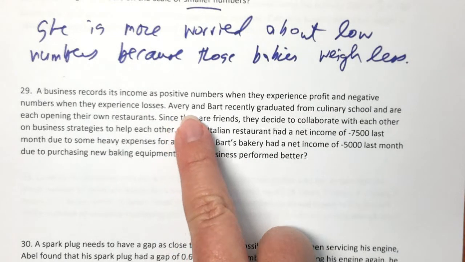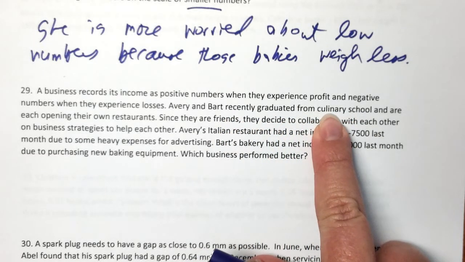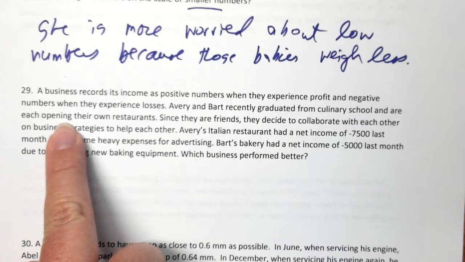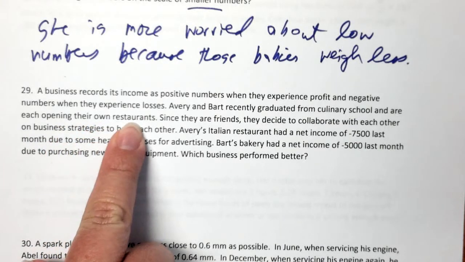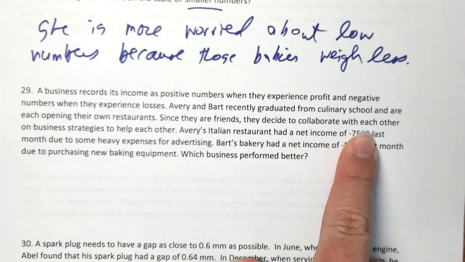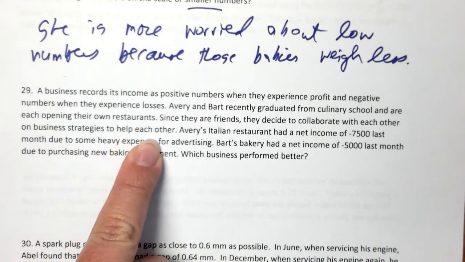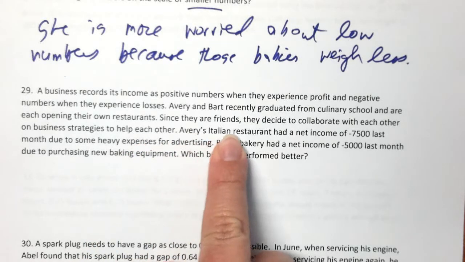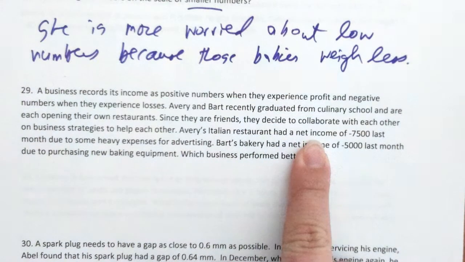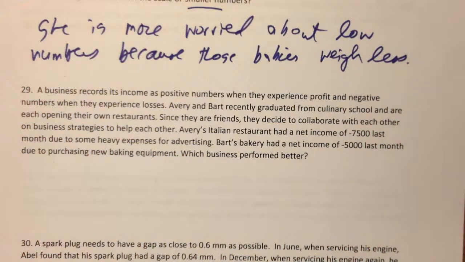Okay. Avery and Bart recently graduated from culinary school, that means cooking school, and are each opening their own restaurants. Since they are friends, they decide to collaborate with each other, that means work together, on business strategies to help each other. Avery's Italian restaurant had a net income of negative $7,500.